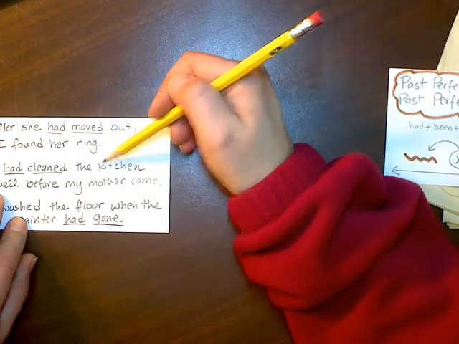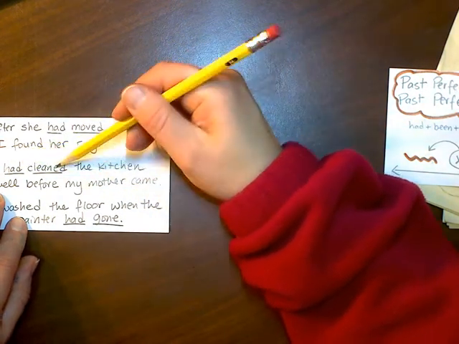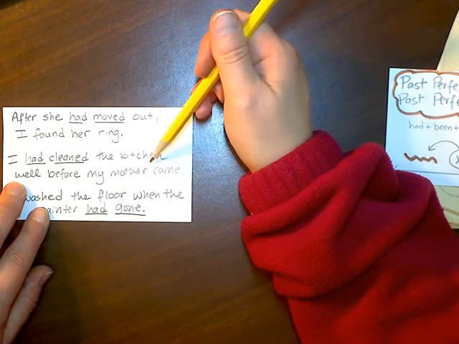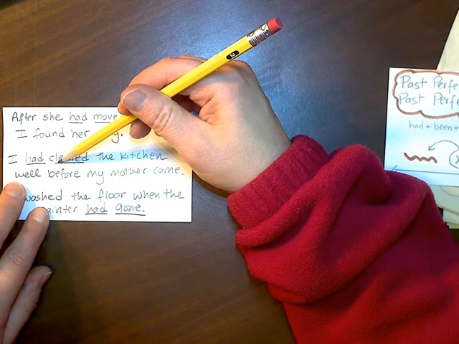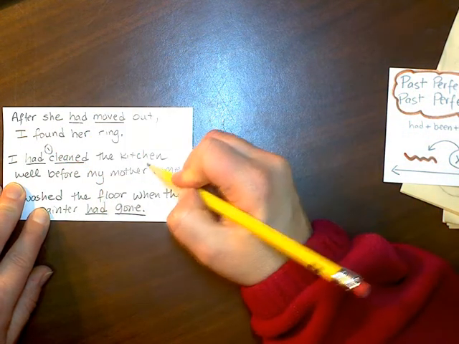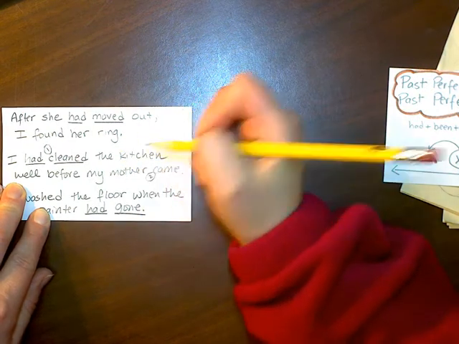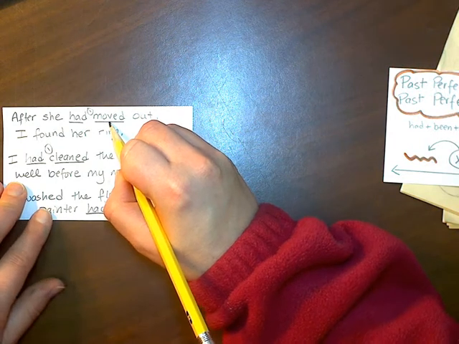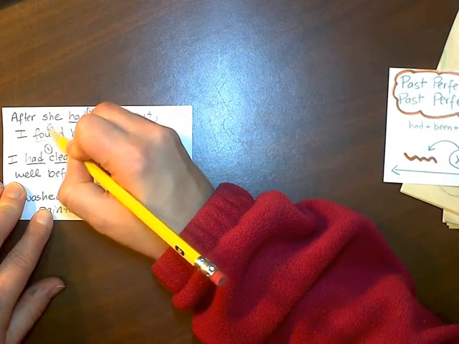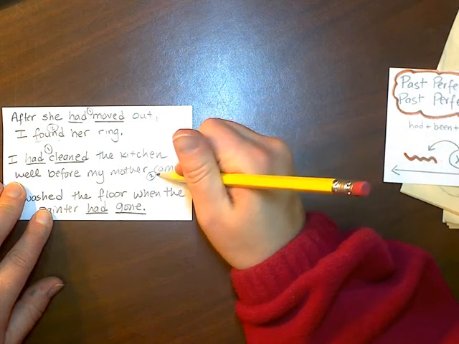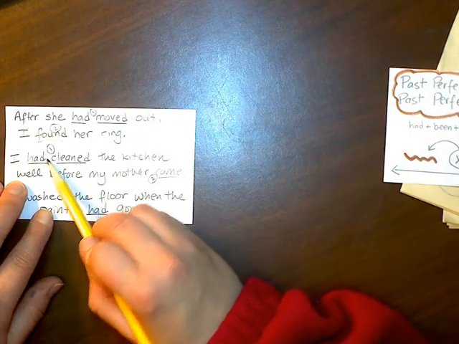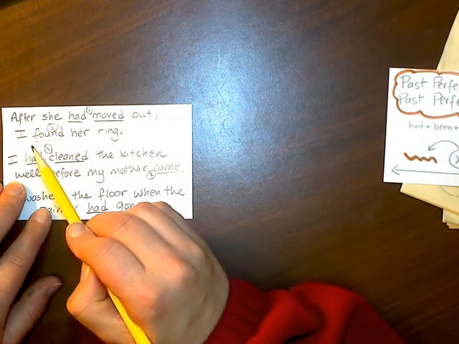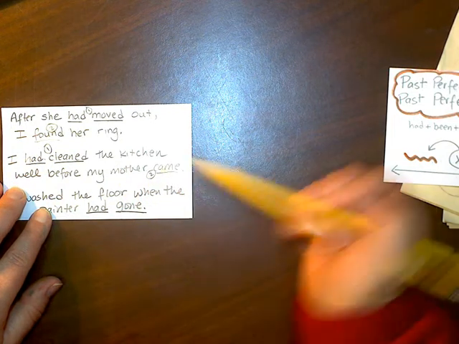I had cleaned the kitchen well before my mother came. Yeah, you betcha. If my mom's coming, I'm going to clean the kitchen before she comes, right? So this is event 1, and this is event 2. Event 1, the first thing that happened, is in the past perfect, and the second event that happens is usually in simple past. Came and found. So first I cleaned the kitchen, then my mother came.